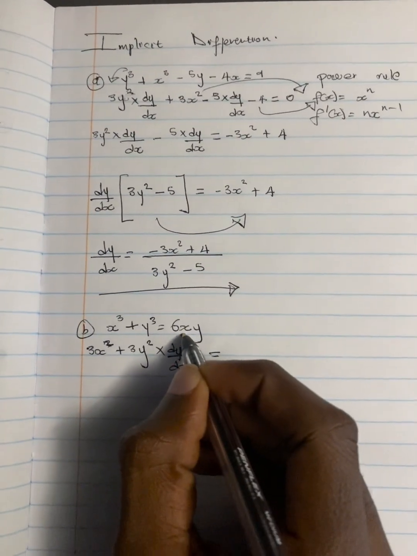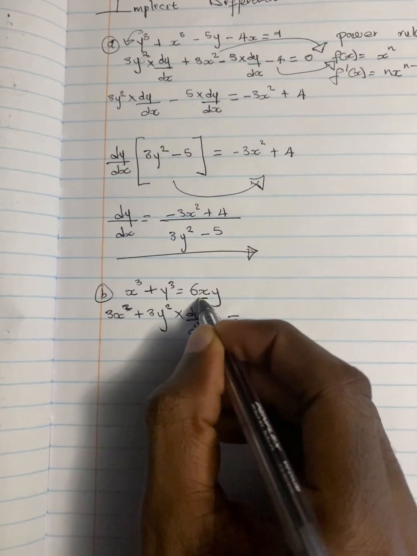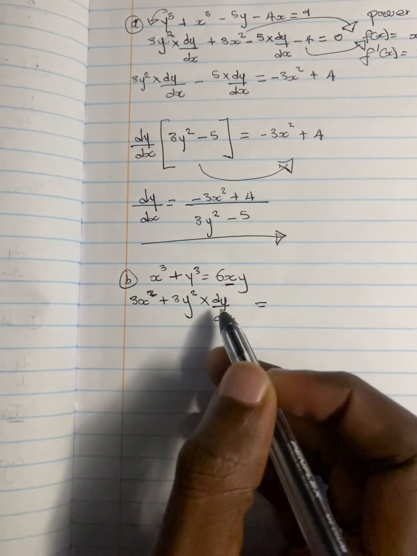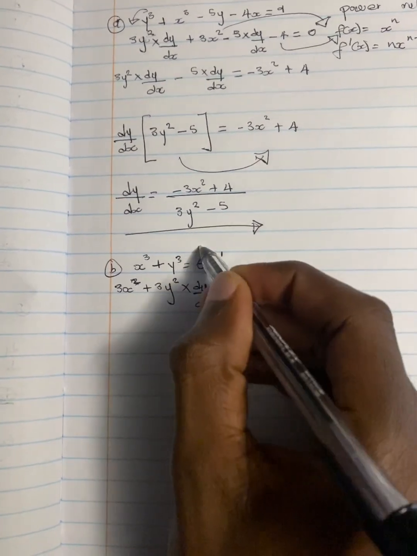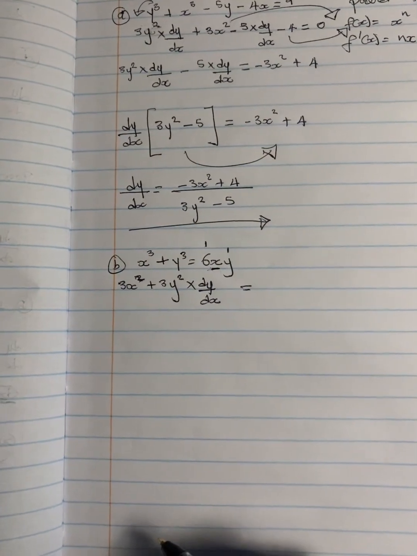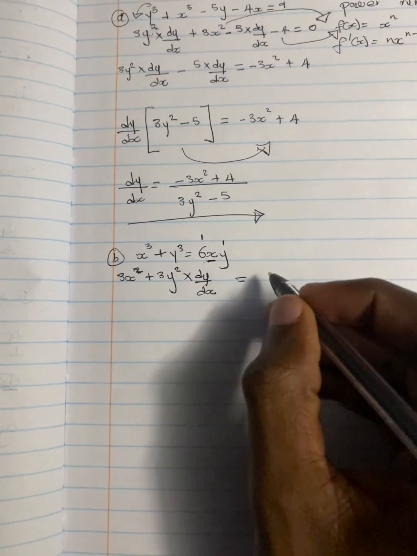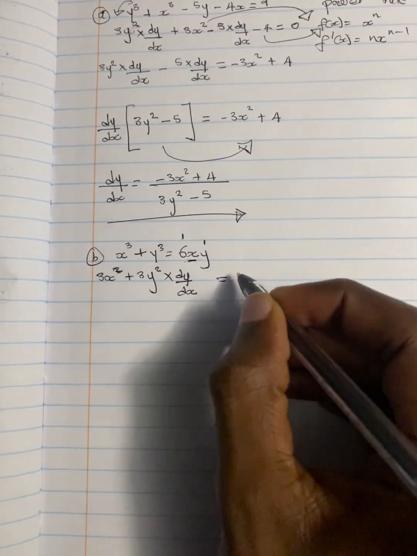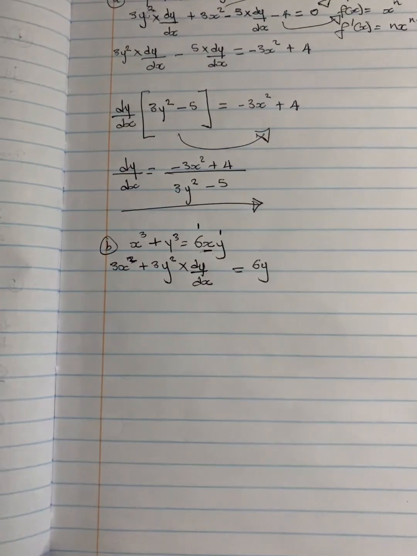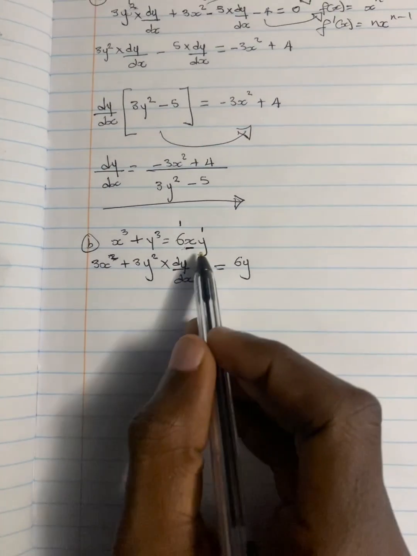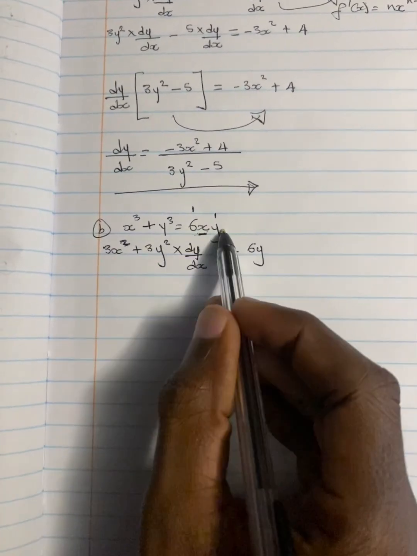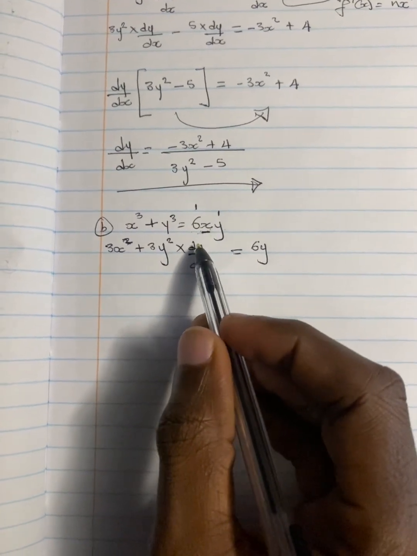If we are deriving in terms of x, these two become constant. So the derivative of x becomes 1. What will you be left with? You'll be left with 6y. The derivative of x is 1, these two are constant, so you'll be left with 6y.